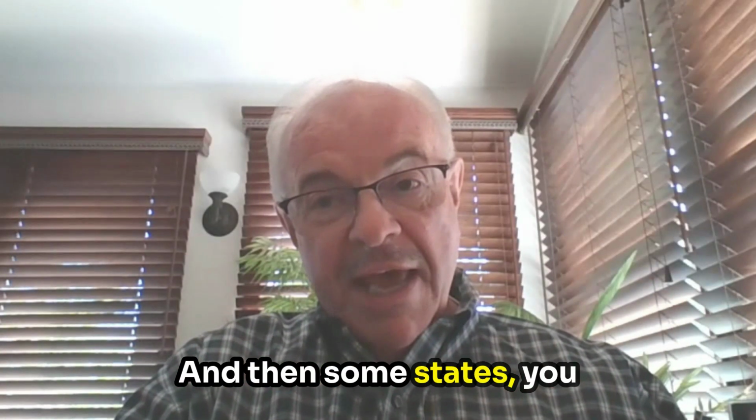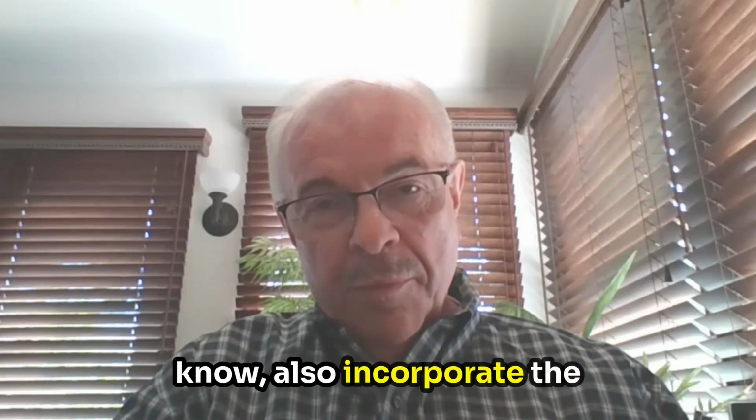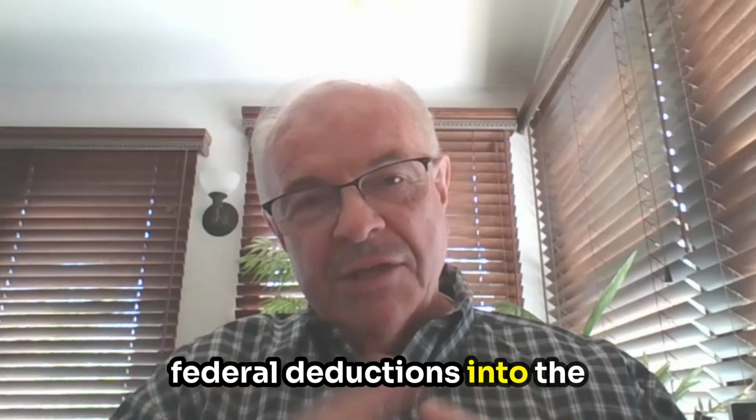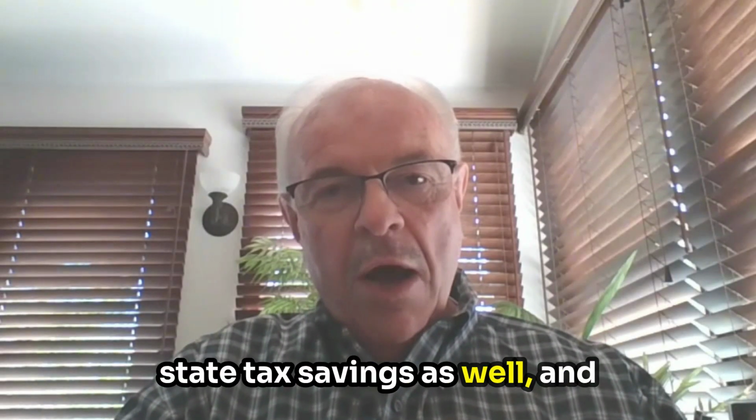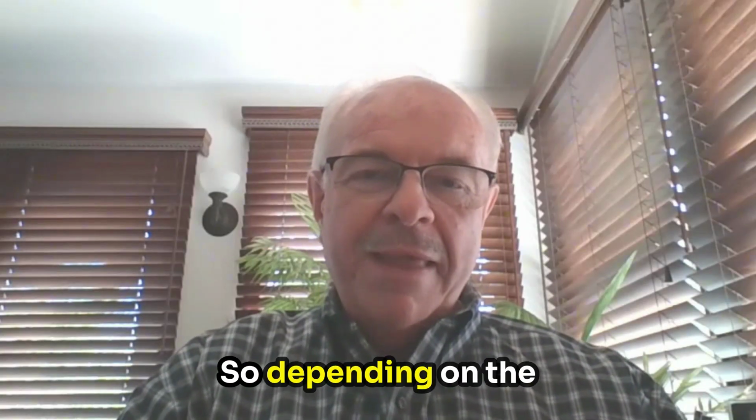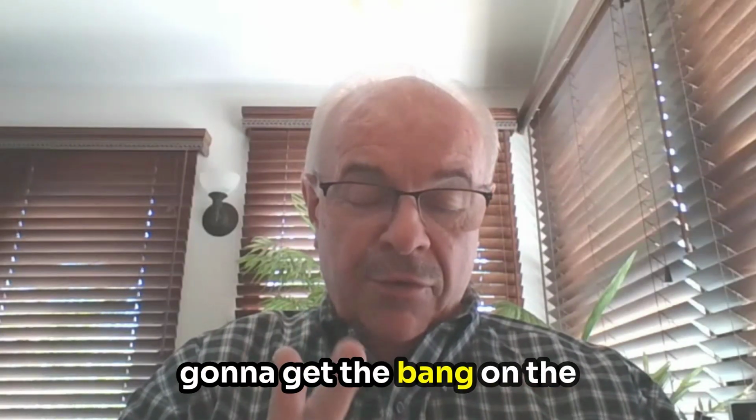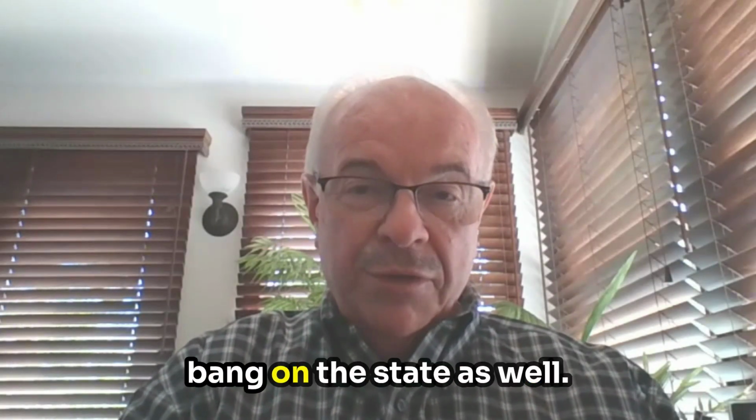Right. And then some states also incorporate the federal deductions into the state tax savings as well. And some states don't do that. So, depending on the state you live in, you're going to get the bang on the federal and maybe an extra bang on the state as well.